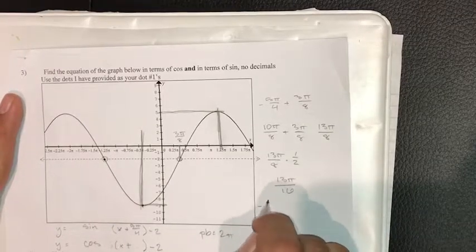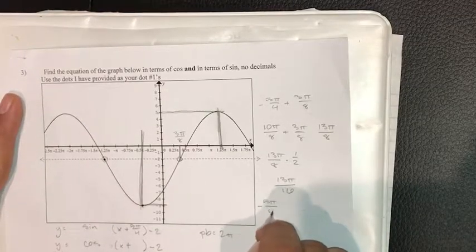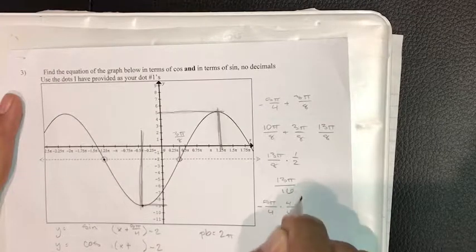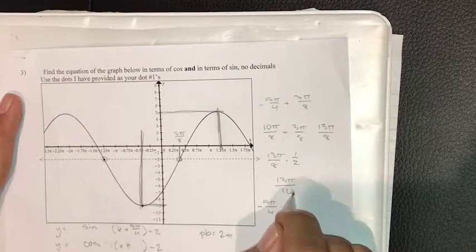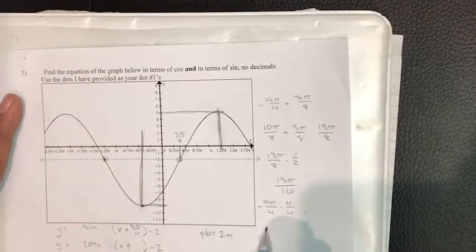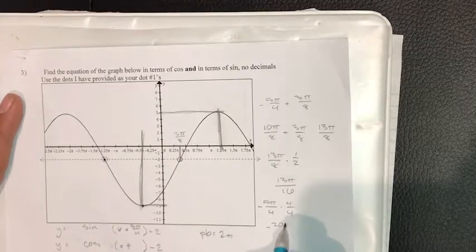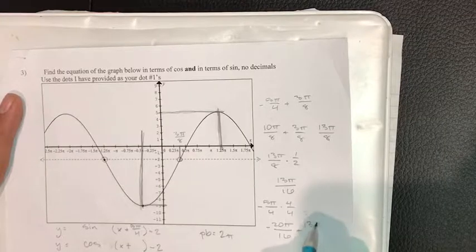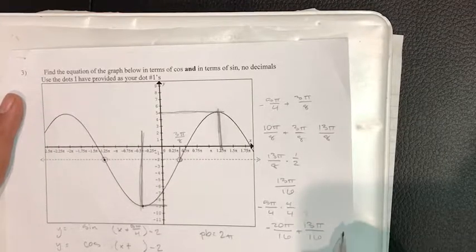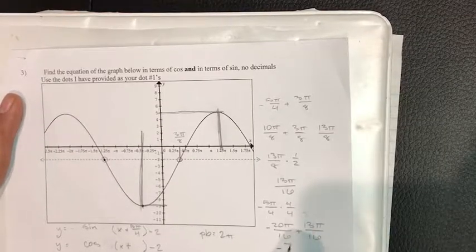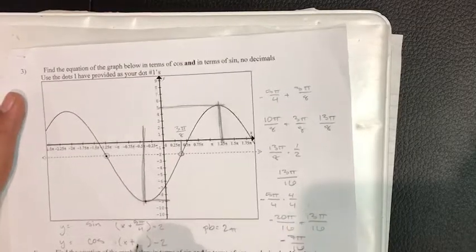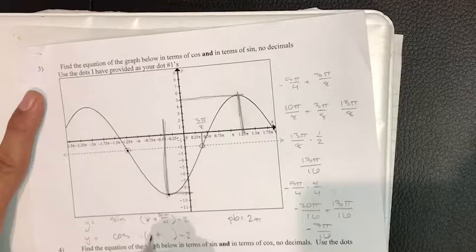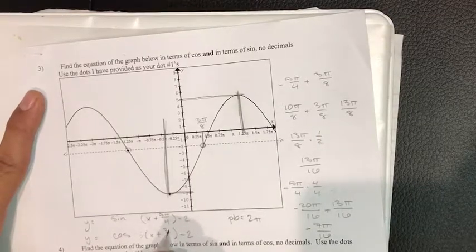And then we would take negative 5 pi over 4 and multiply that by 4 over 4, so we get the same denominator as here. And then we would have negative 20 pi over 16 plus 13 pi over 16. So that would give us negative 7 pi over 16. And we can just put that in this equation right over here. So we would have x plus 7 pi over 16.